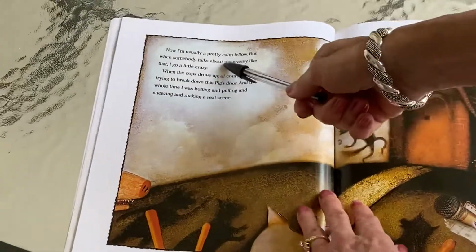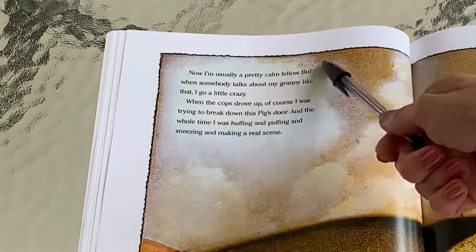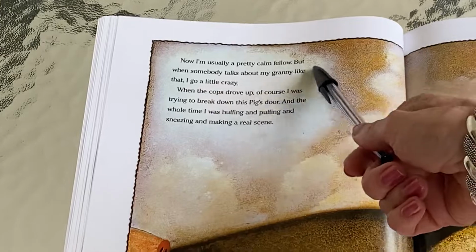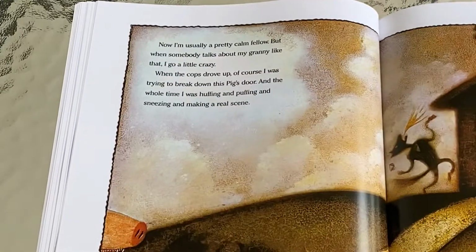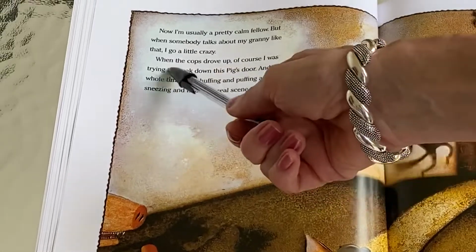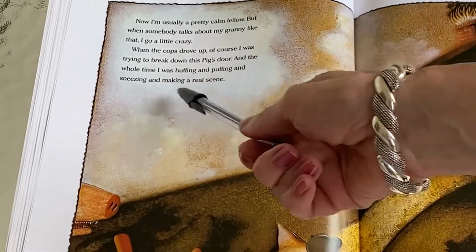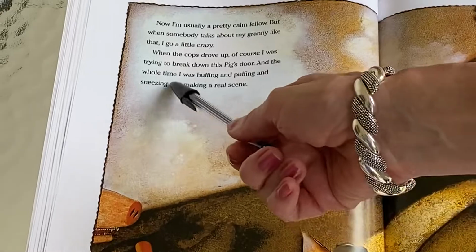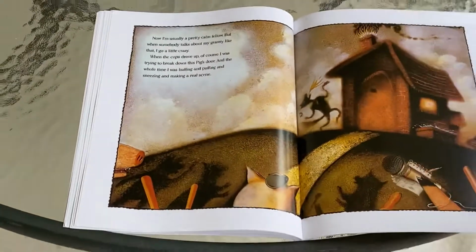Now, I'm usually a pretty calm fellow, but when somebody talks about my granny like that, I go a little crazy. When the cops drove up, of course, I was trying to break down this pig's door, and the whole time I was huffing and puffing and sneezing and making a real scene.